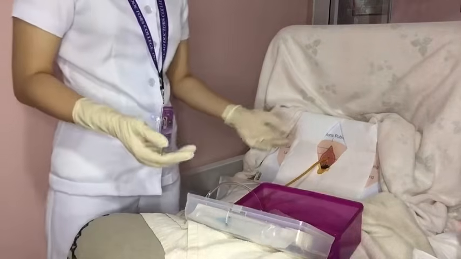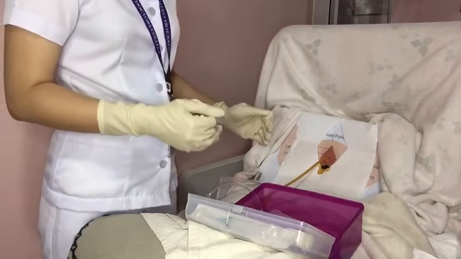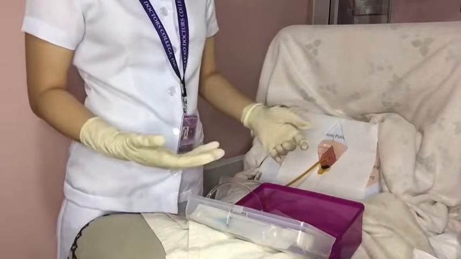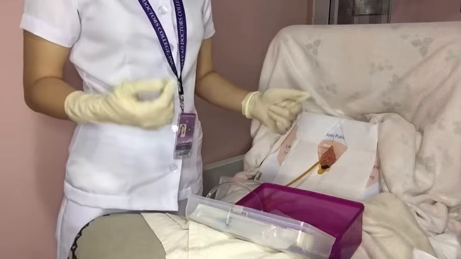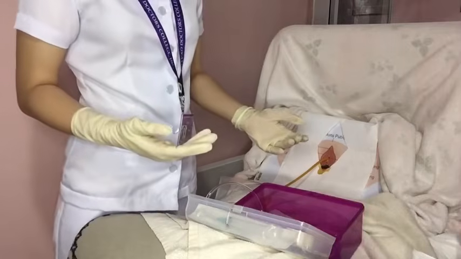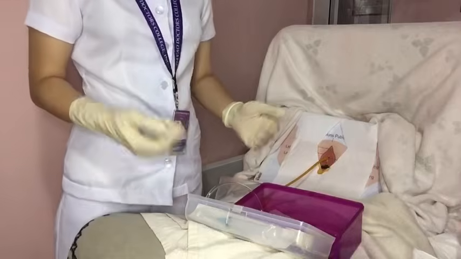Now let's inflate the balloon with 10 to 15 cc of sterile water using a 15 to 20 cc syringe. Then secure the indwelling catheter by taping it to the patient's thigh, and allow some slack in the tubing to accommodate the patient's movement.